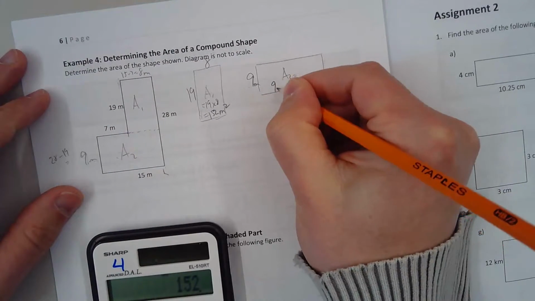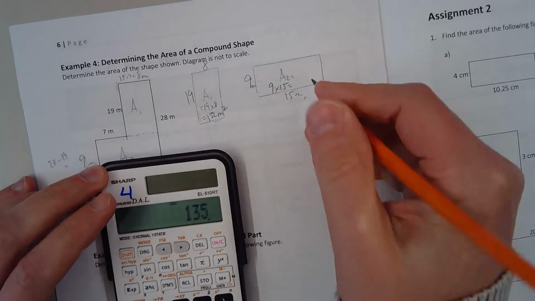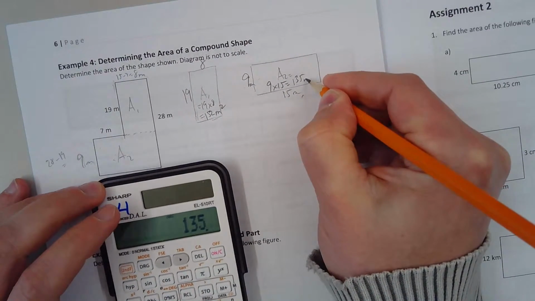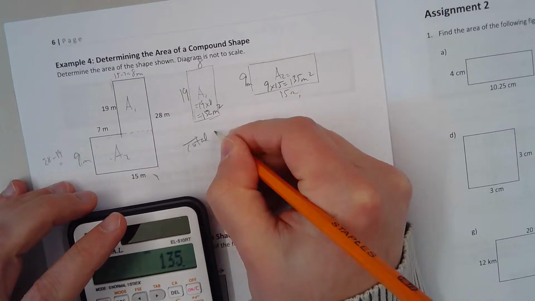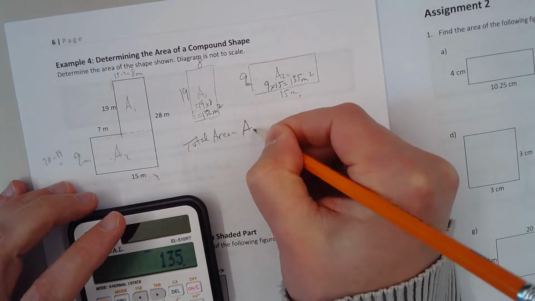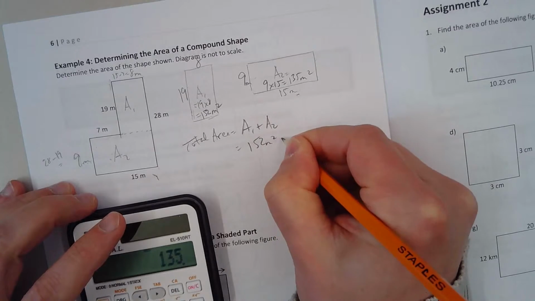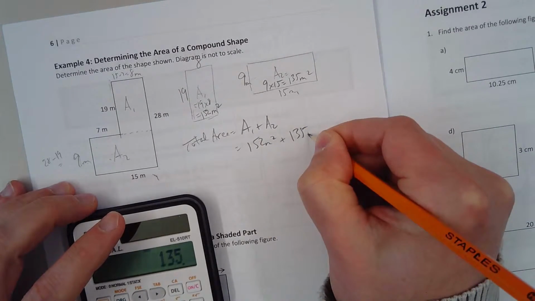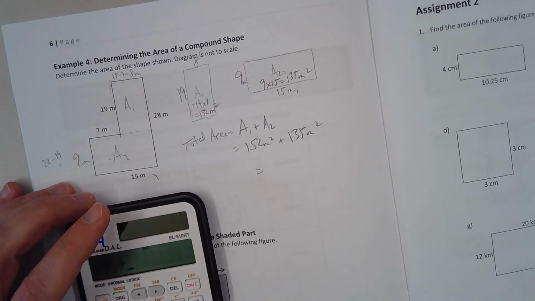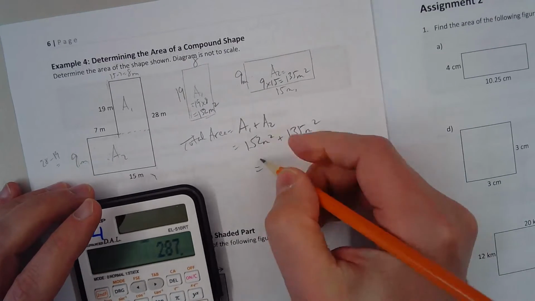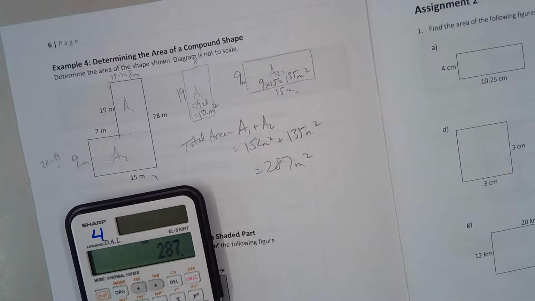So then this is just going to be 9 times 15, which is 135 square meters. So my total area, which is area 1 plus area 2, would be 152 square meters plus 135 square meters. I got 287 square meters.